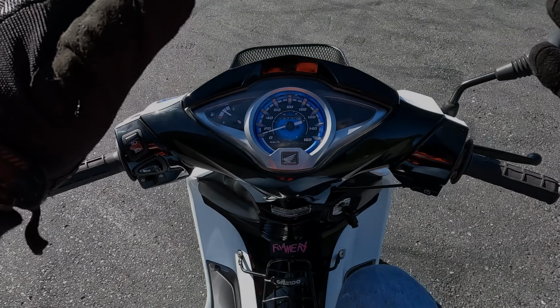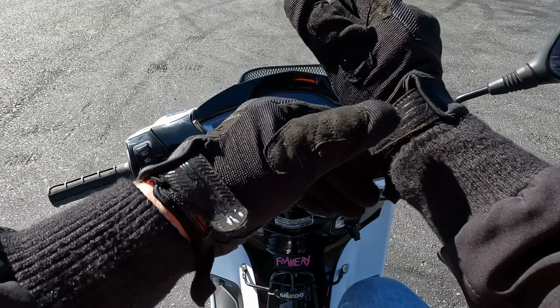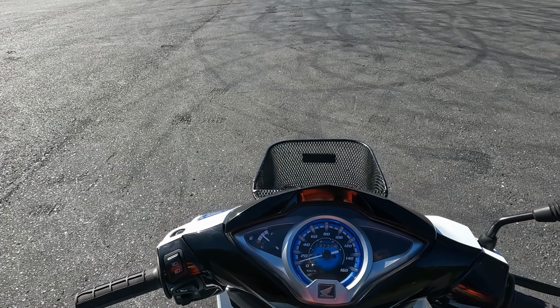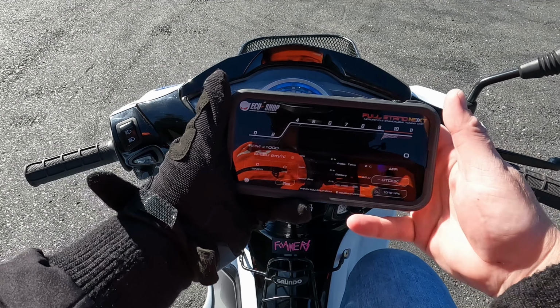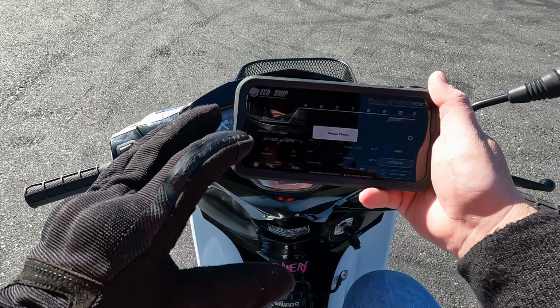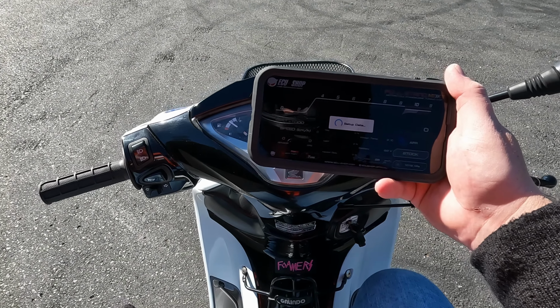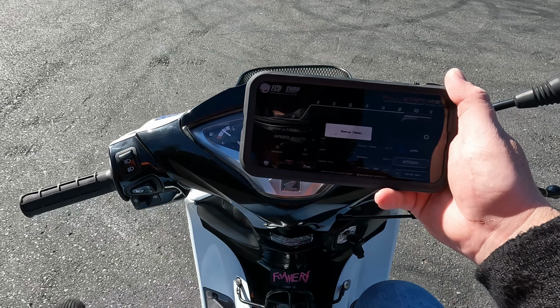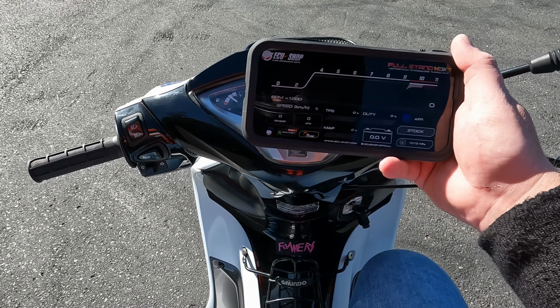Basically what I want to do is jump into the app. So let's get that open first and we'll have a look at the ECU tuning, and I'll tell you what I want to do. Now if you've watched my other videos about the Full Stand Next app and the Full Stand Next ECU, you'll know that there's a few connection issues, so this might take a while to connect, which is a little bit annoying, but eventually you do get there and it's good enough.